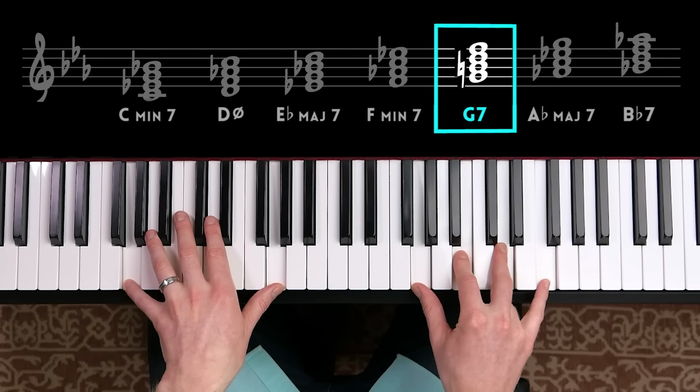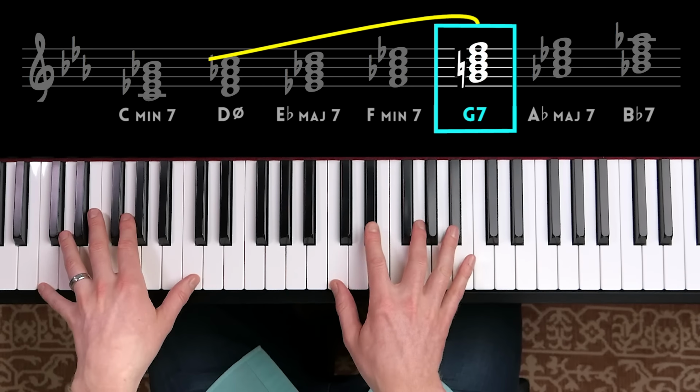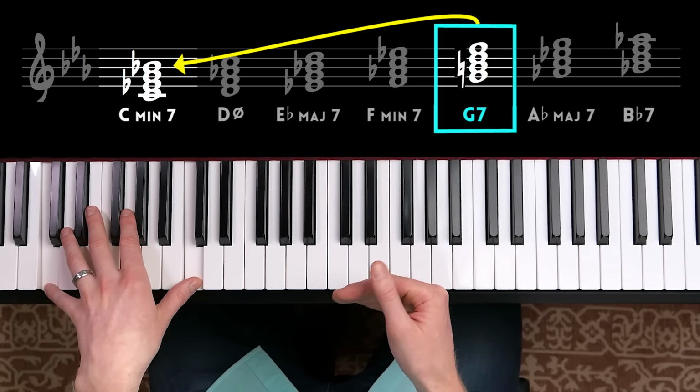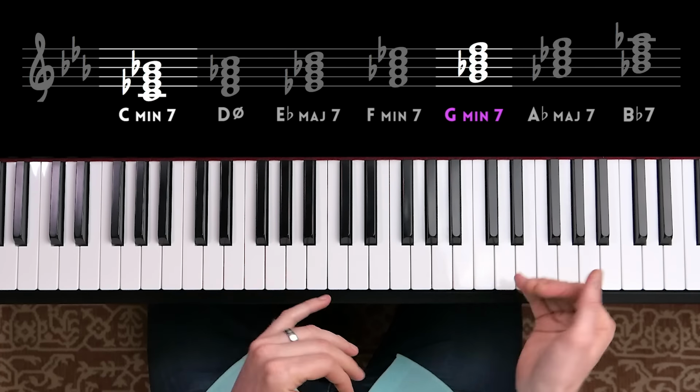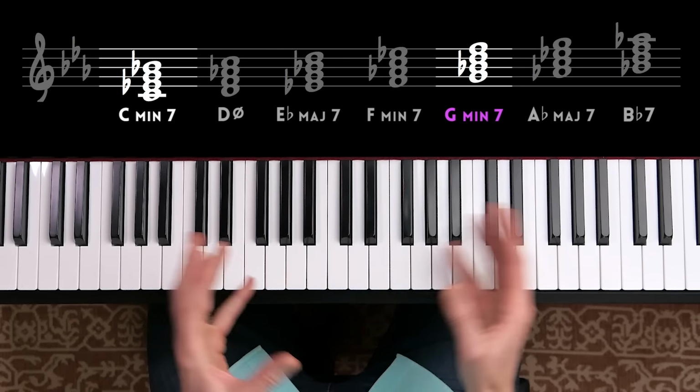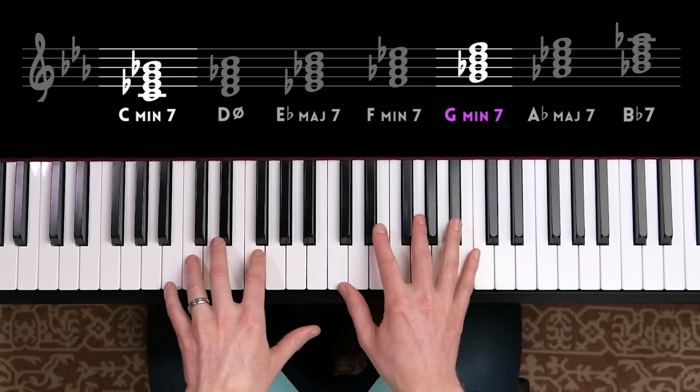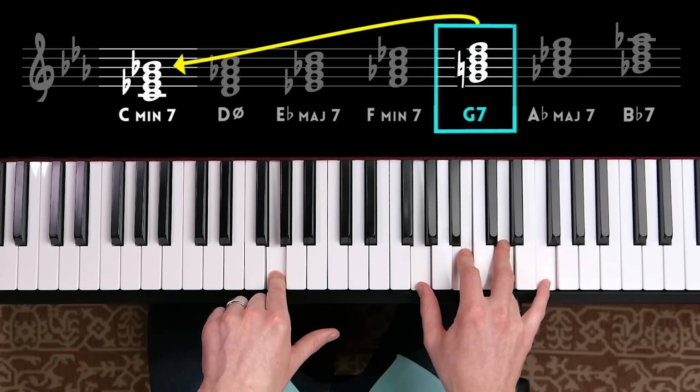We'll play a G dominant 7, which resolves nicely down to the 1 chord, whereas the minor 7 chord, G minor 7, does not resolve nearly as nicely as making it a dominant 7 chord.